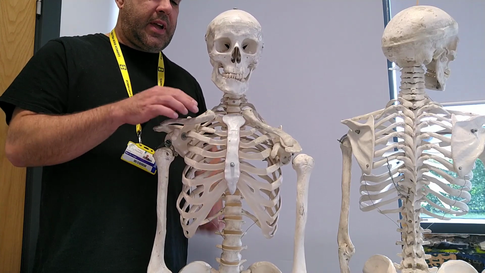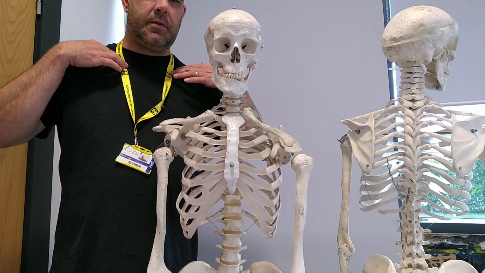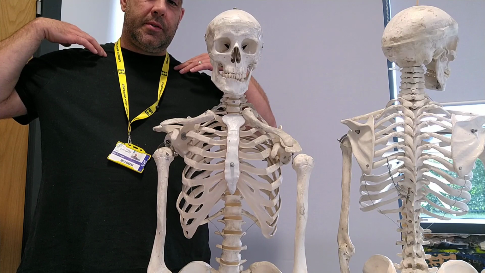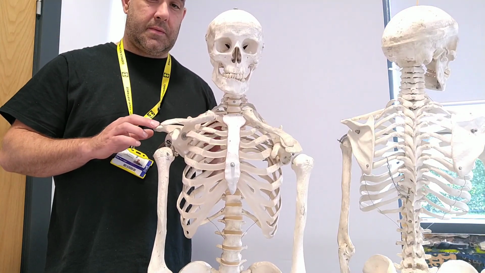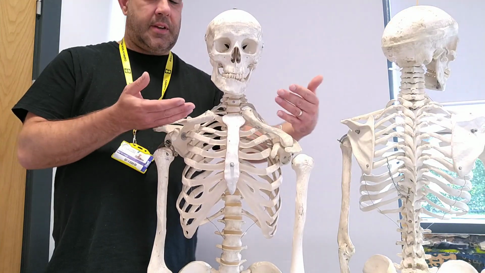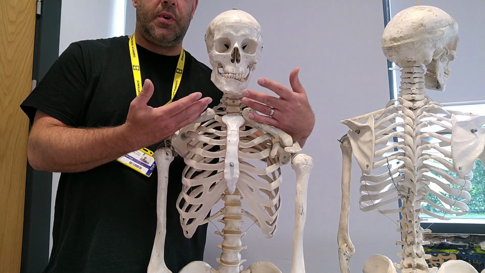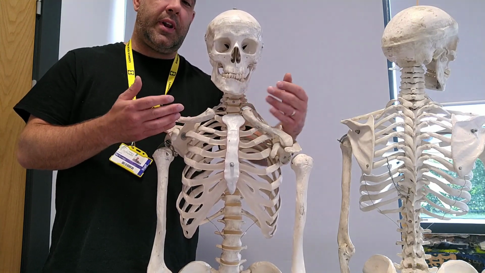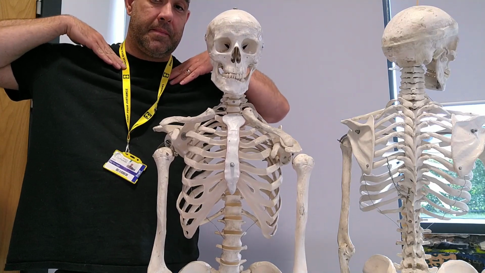The clavicle passes from the front of the body, and then it curves back up through the body and connects with the shoulder blade. On these anatomical skeletons, they tend to sit very level, or sometimes they even, like this one here, will droop downwards. When you're life drawing, the clavicles more often than not will be angled back up again.